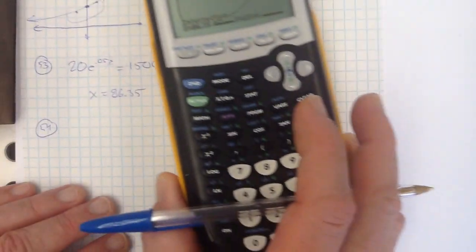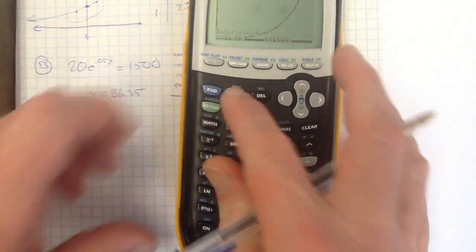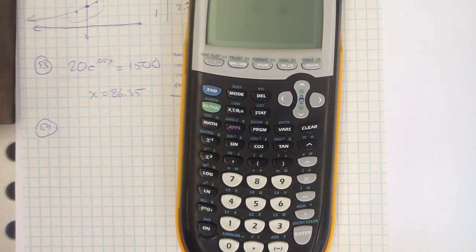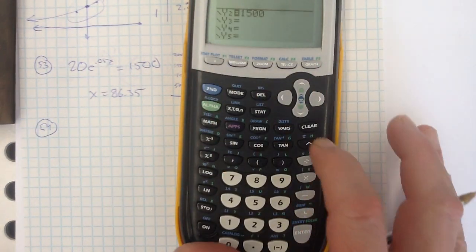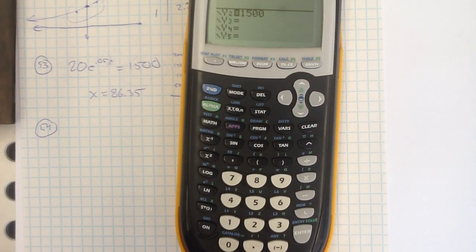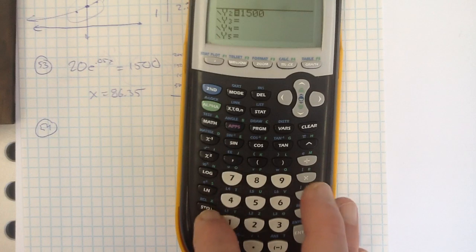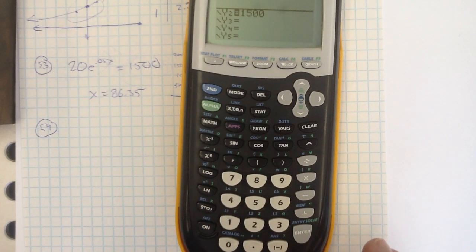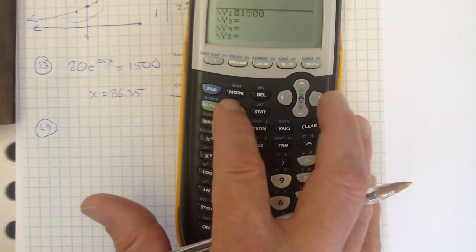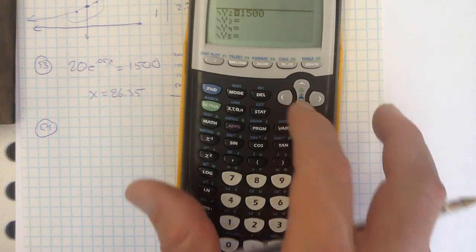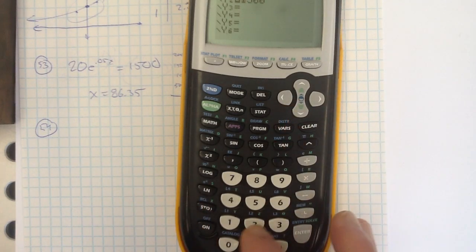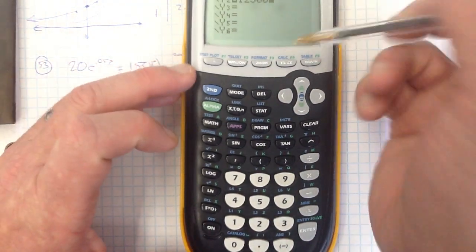So number 54, going to try to do the same thing. Go back into my y equals. I'm going to clear that one out. Now I have 100 e to the 0.01x, and want to know when that's equal to 12,500. Okay, so I'm going to reset my window.